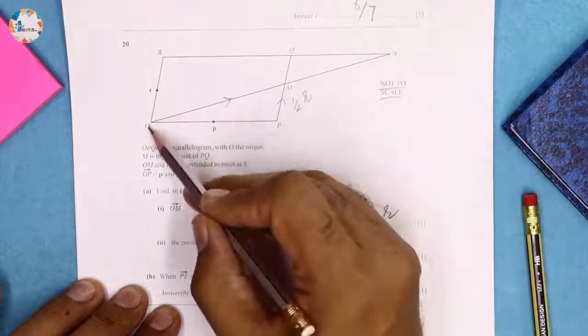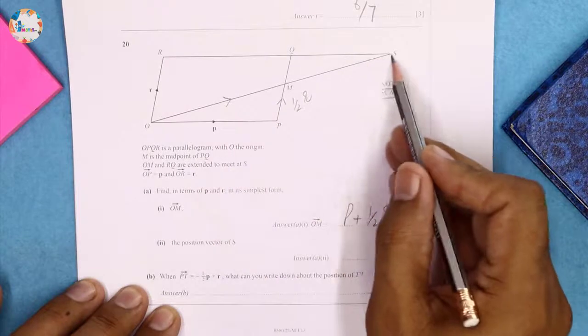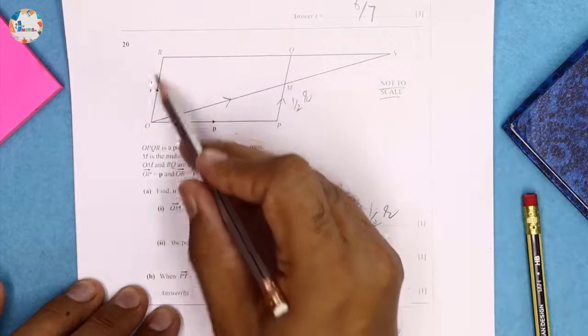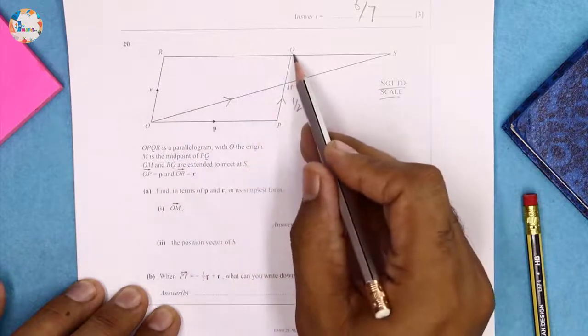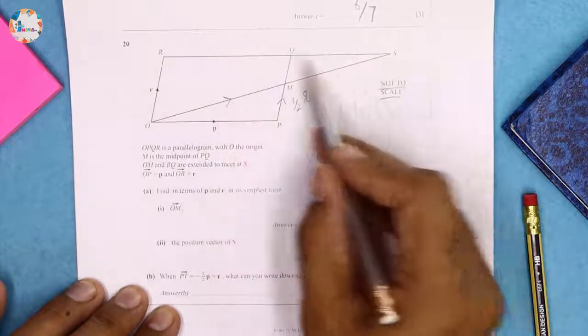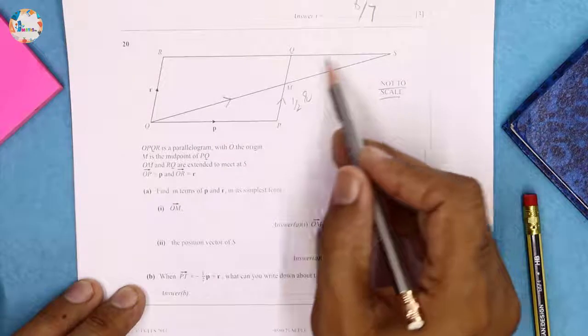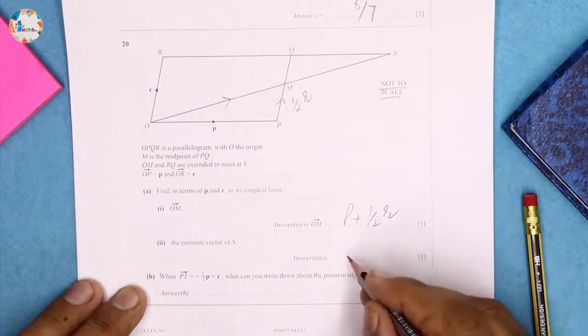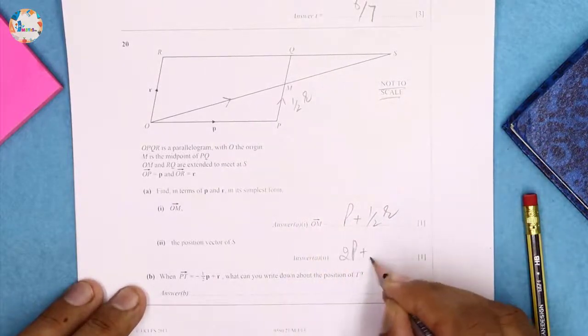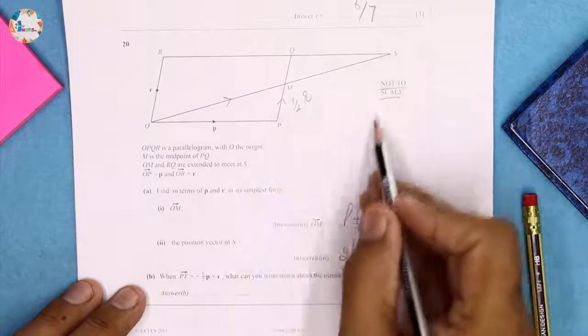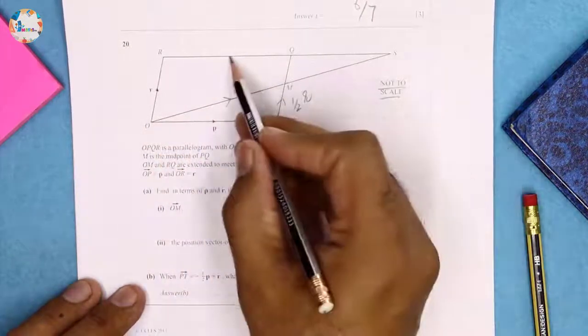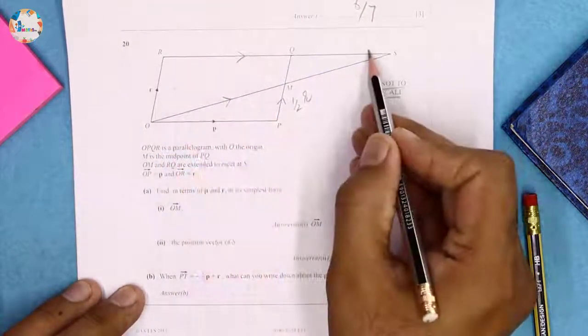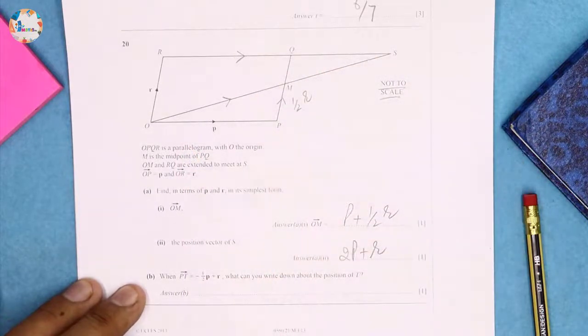OS is required, so we can take this route like this. This will be R, and this is P, and this will also be P, so this will be 2P plus R. Instead of extending, I have taken this route, so we can mention this one and this one. So this will be 2P plus R.